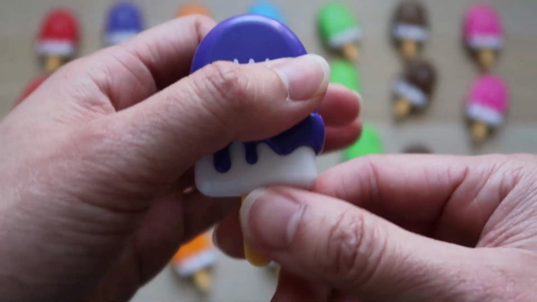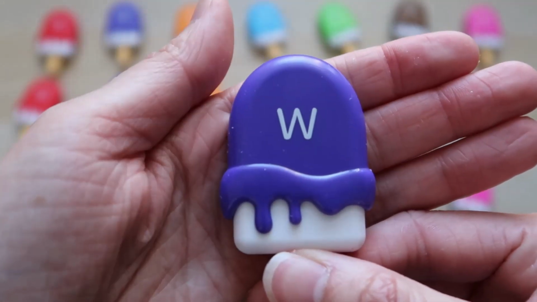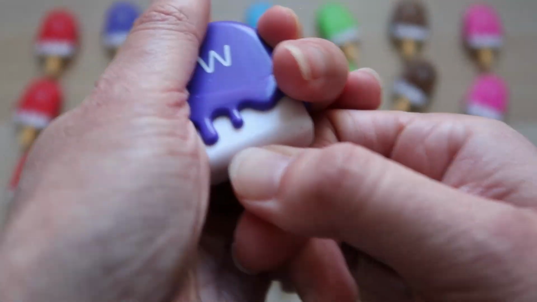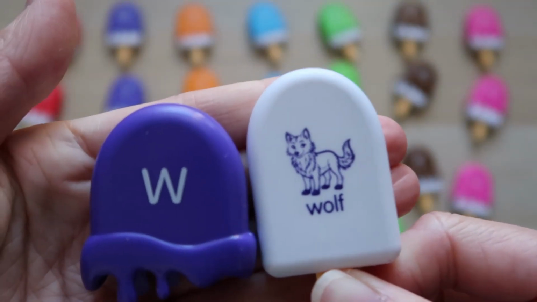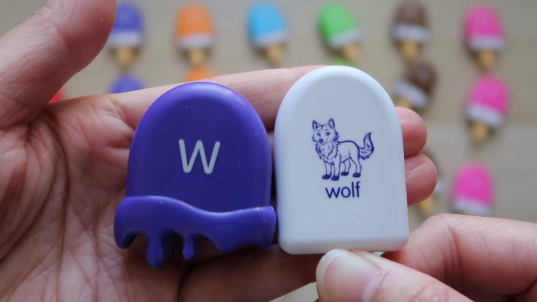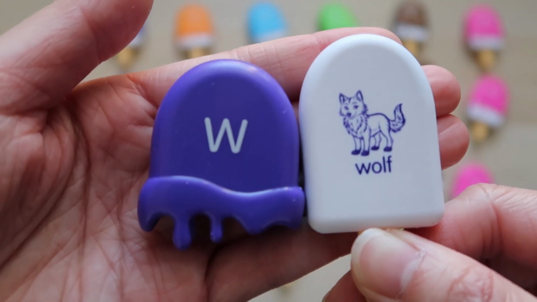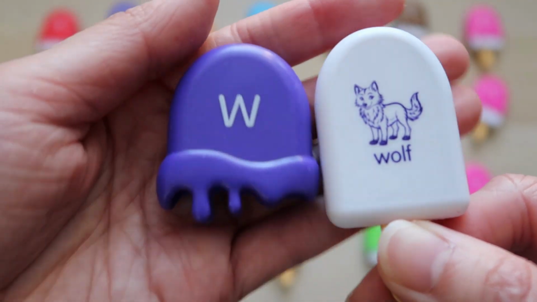Next we have the letter W. W makes the sound w. What's behind W? Wolf. W for the word wolf. Wolf. Goodbye, letter W.